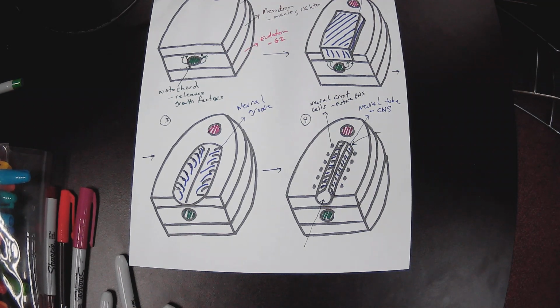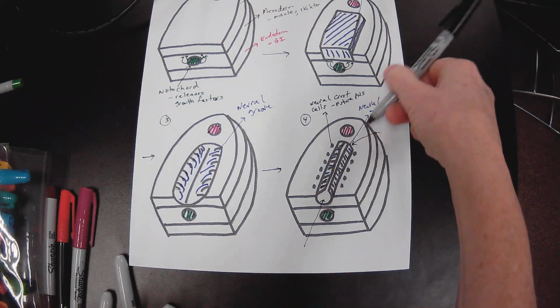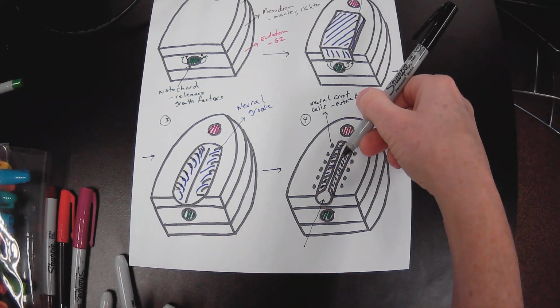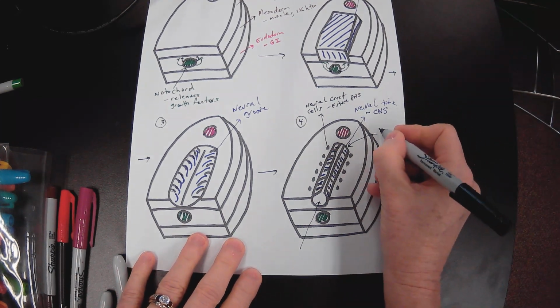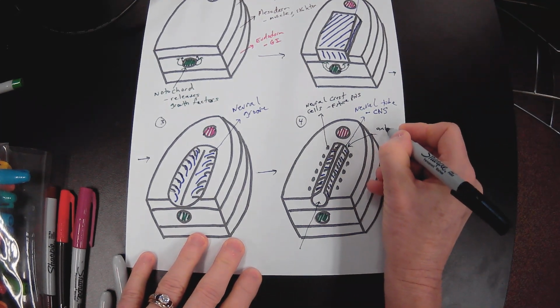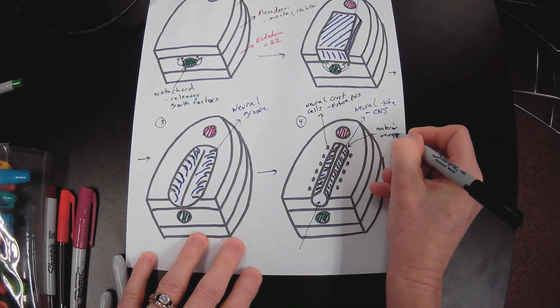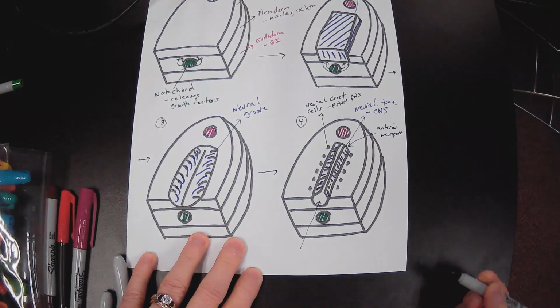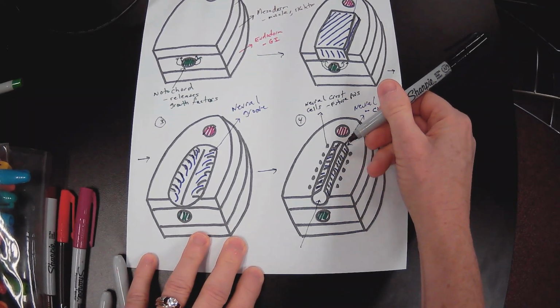The empty space on the most rostral portion of your neural tube is called your anterior neuropore. Essentially, this is the space where, once it closes, the brain is going to start to develop.